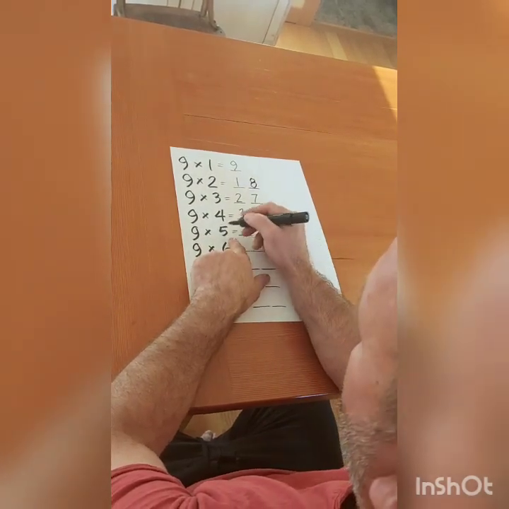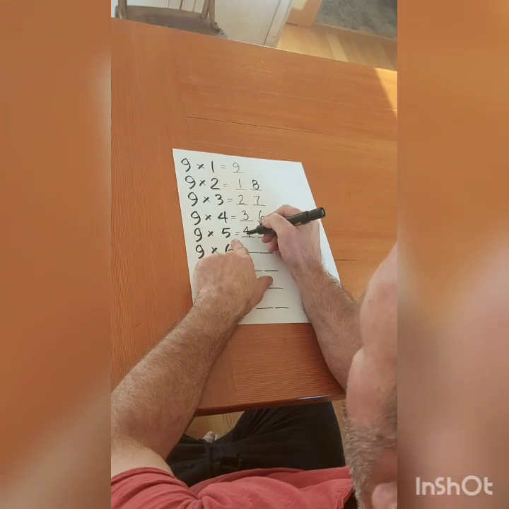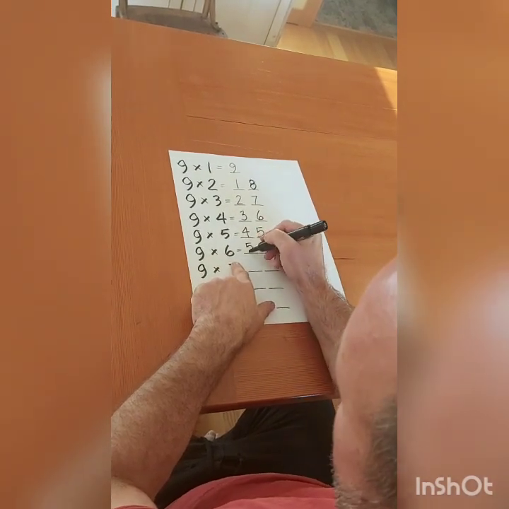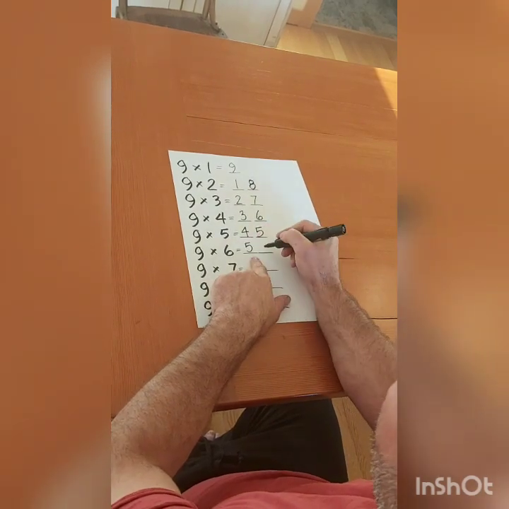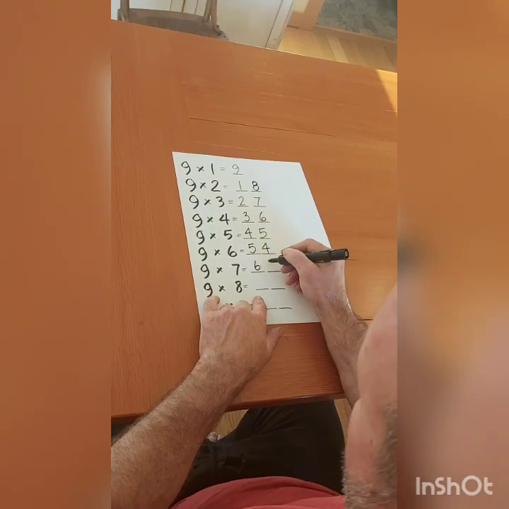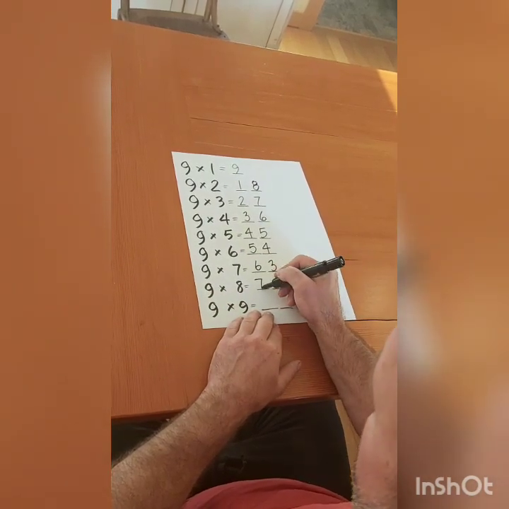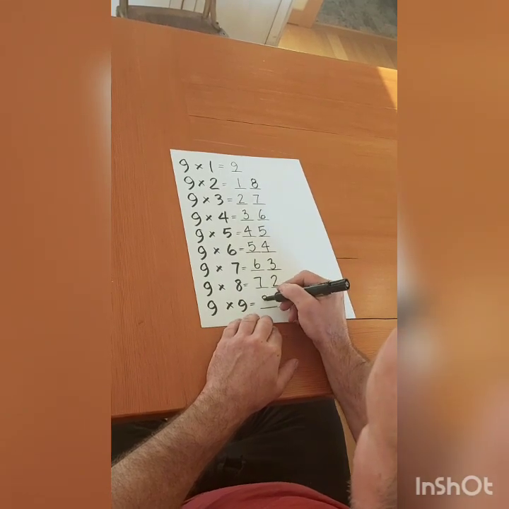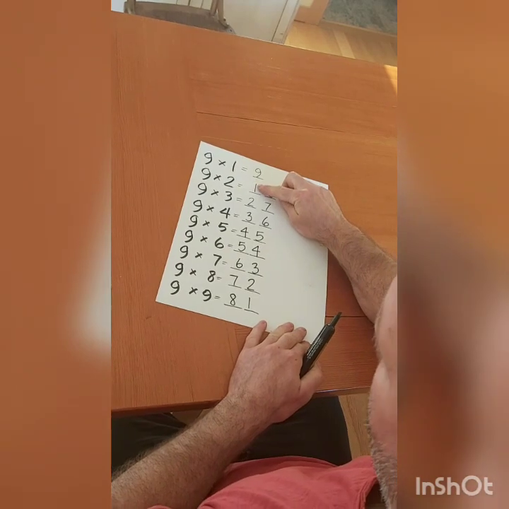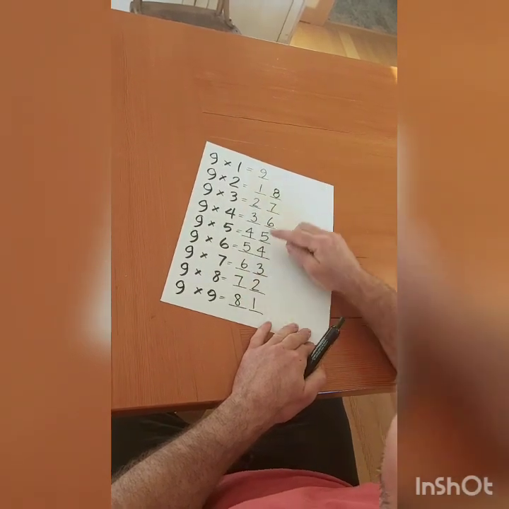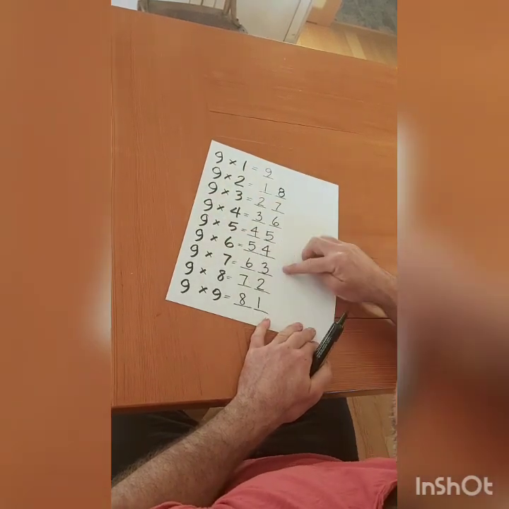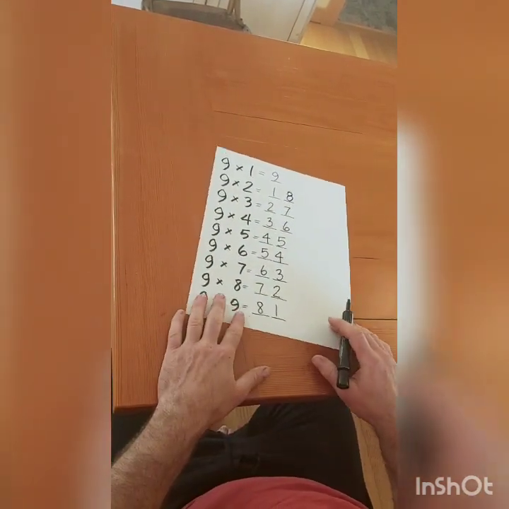Similarly here with 5, 9 times 5, my answer will start with 4. 4 plus 5 is 9. 9 times 6, 1 less than 6 is 5, and 5 plus 4 is 9. We continue along. 6 and 3 makes 9. 7 and 2, and finally 8 and 1. You'll also notice that when we do this, the numbers all go up here by 1, and they all descend here by 1. So if you have your child complete a table like this, it might help them.